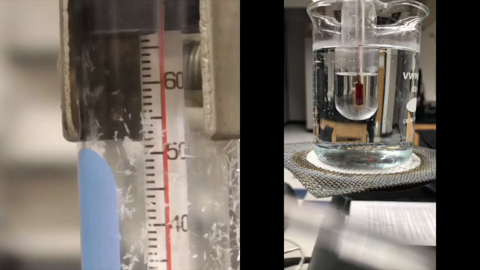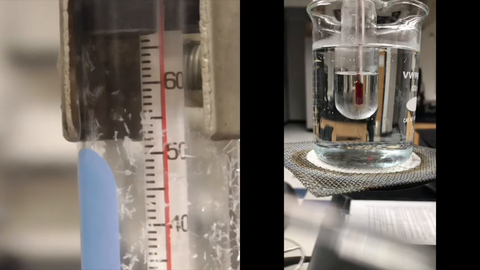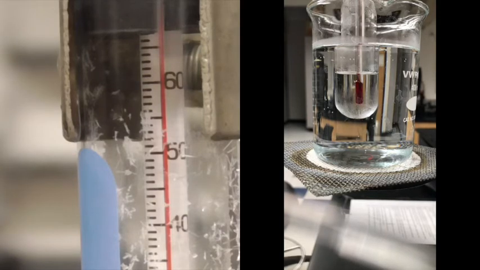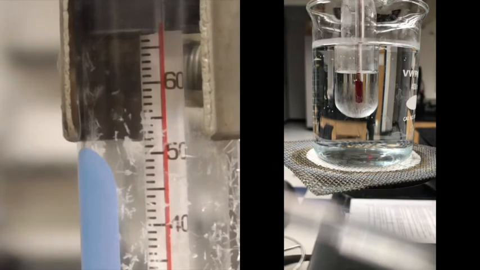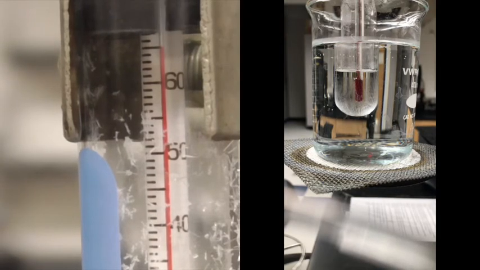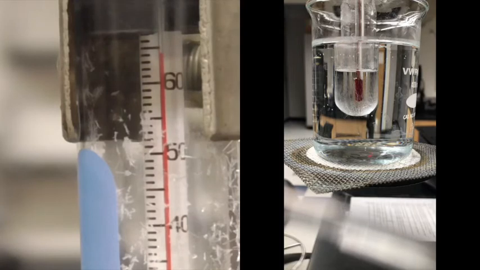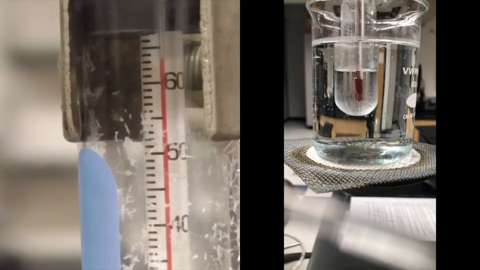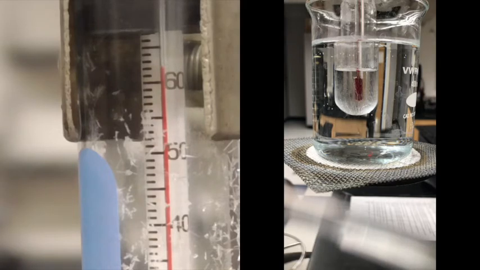Alright, so you can see it's still above 65. Here it comes. All right. 65. Start taking. All right. So every 30 seconds.